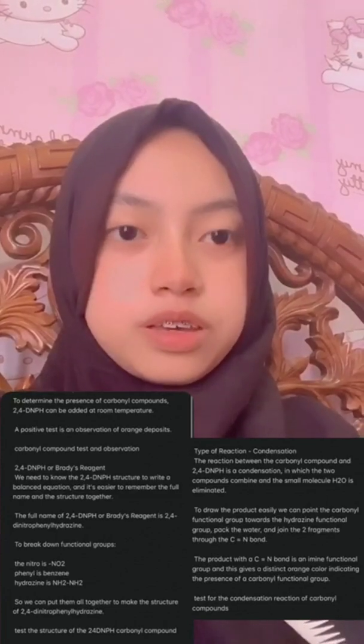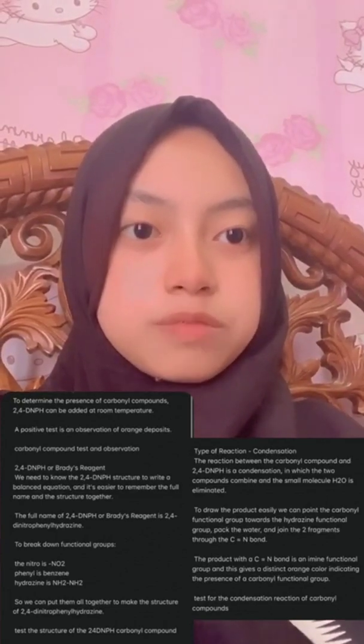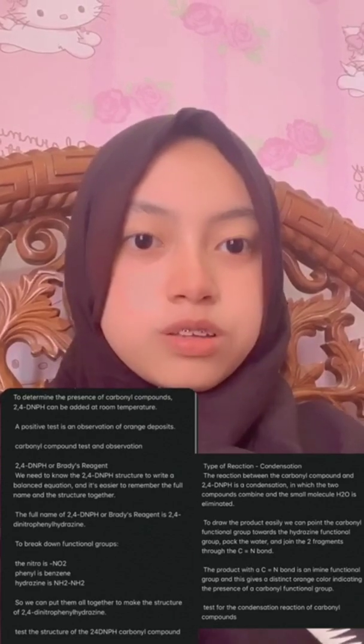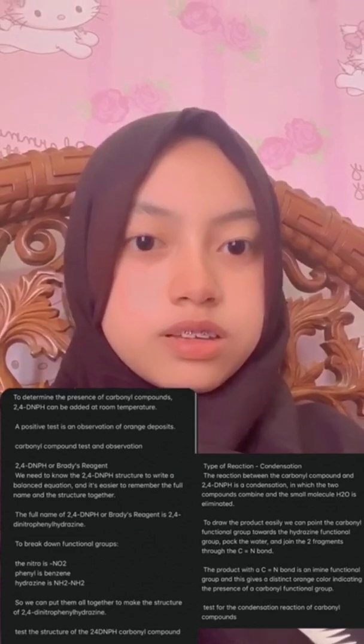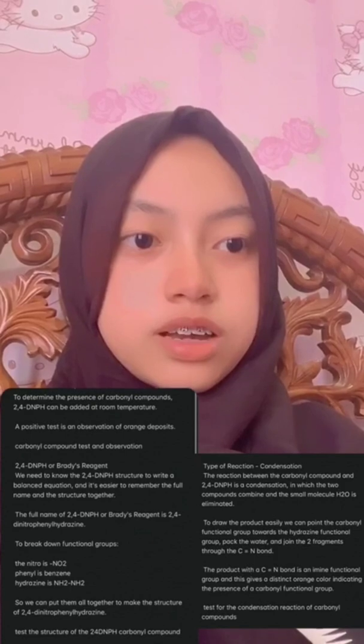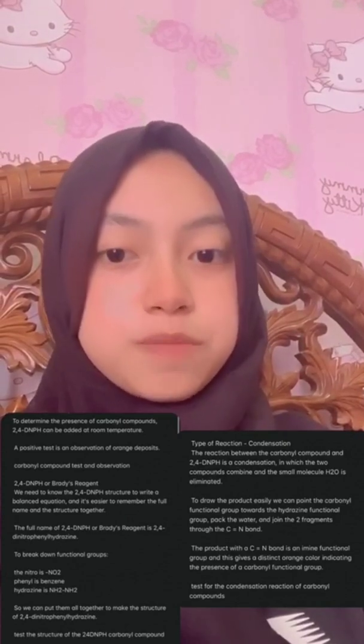The type of reaction is condensation. The reaction between the carbonyl compound and 2,4-DNPH is a reaction in which the two compounds combine and a small molecule, H2O, is eliminated. To draw the product easily, we can point the carbonyl functional group towards the hydrazine functional group, pick out the water, and join the two fragments through the C=N bond. The product with a C=N bond is a hydrazone, and this gives a distinct orange color indicating the presence of a carbonyl functional group.